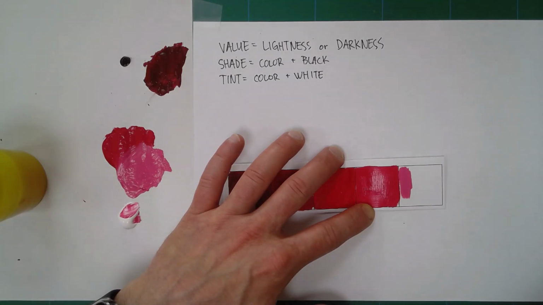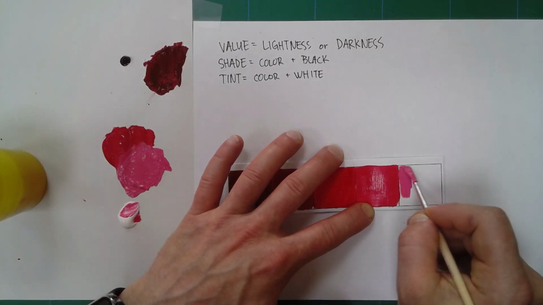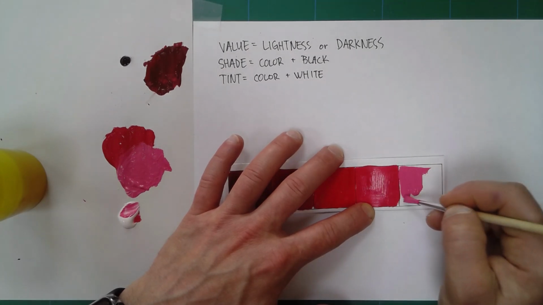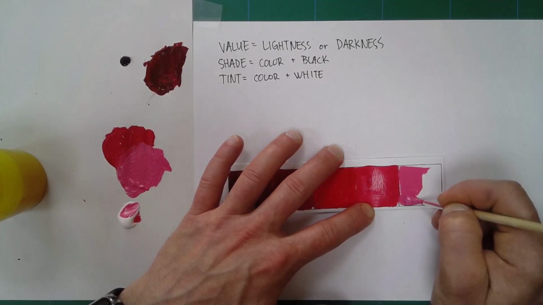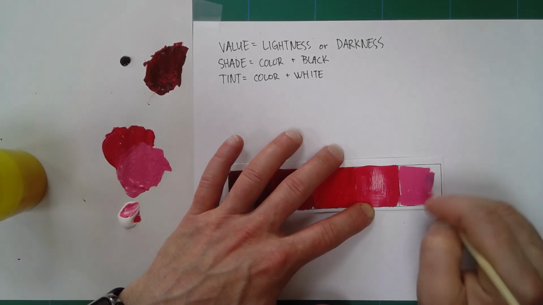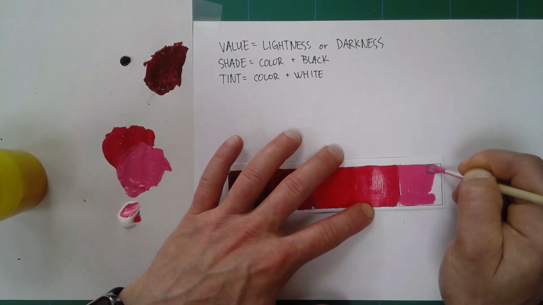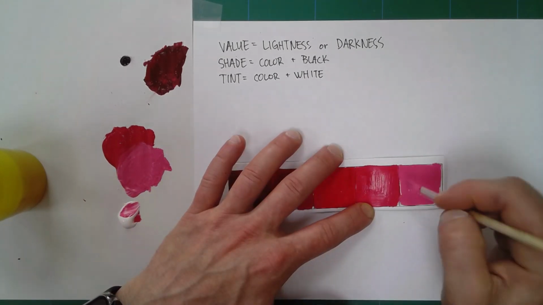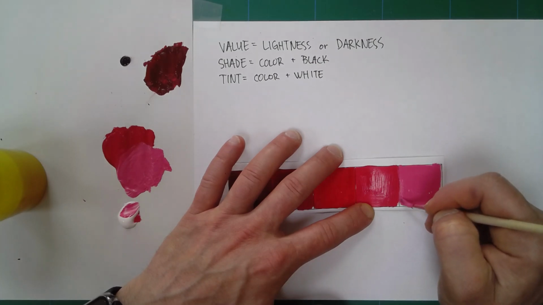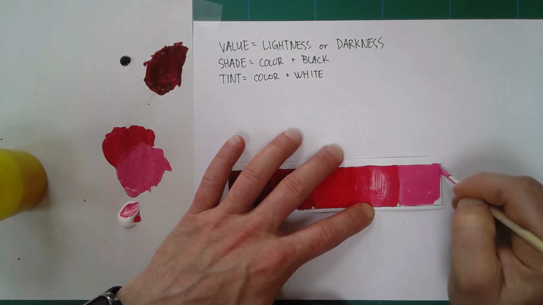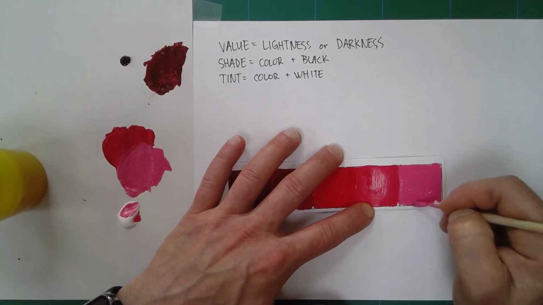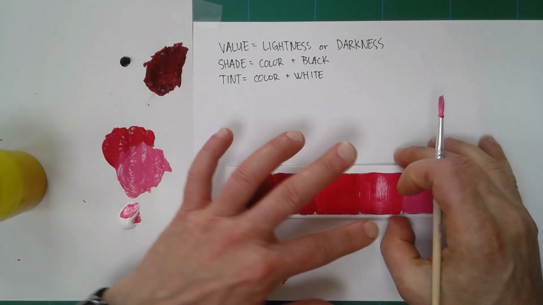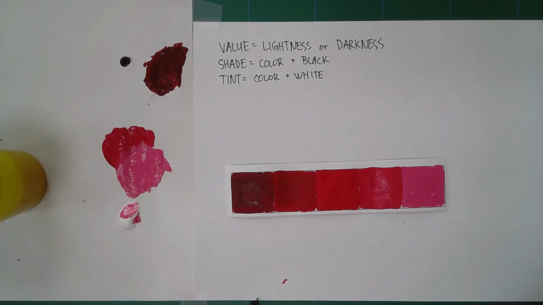And this change in values allows me to be ready for my abstract landscape painting. When you have completed a value scale that is nice, neat, and clean, and has several different tints and several different shades, you'll then show me and I will allow you to move on to your final painting. So today you learned about value scales, you learned about shades and tints.